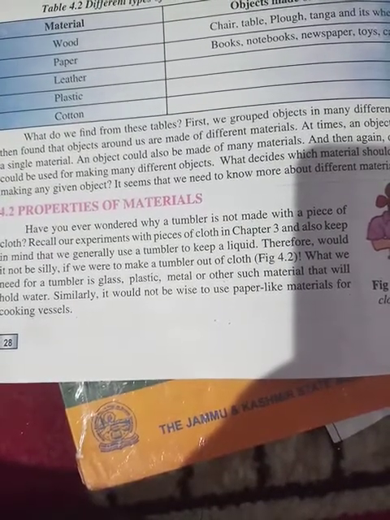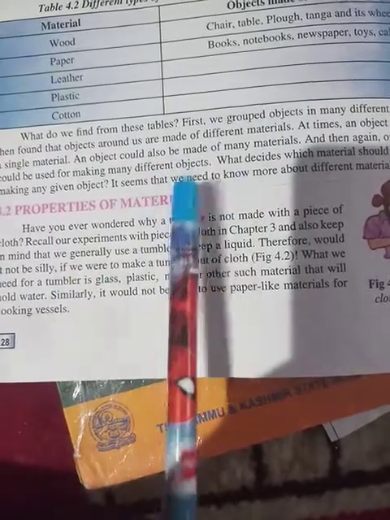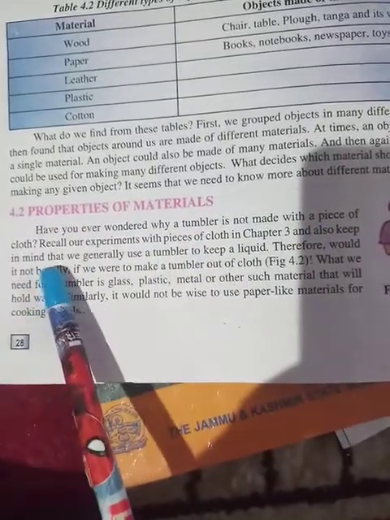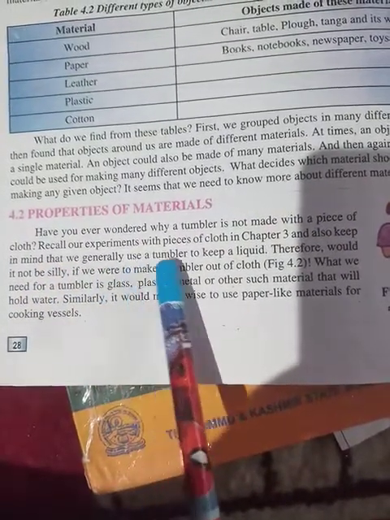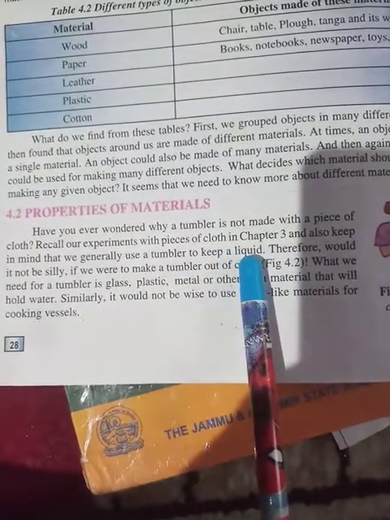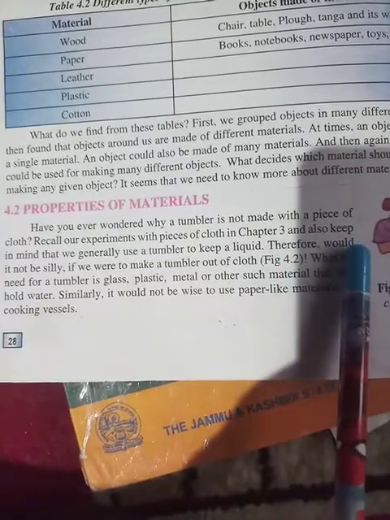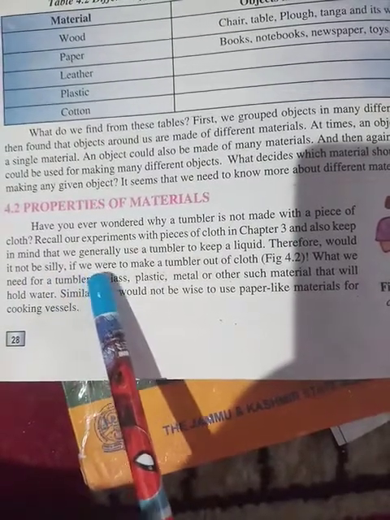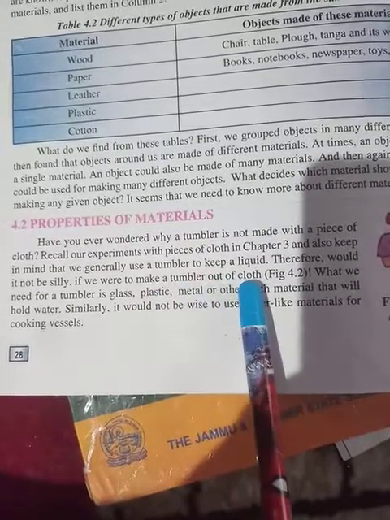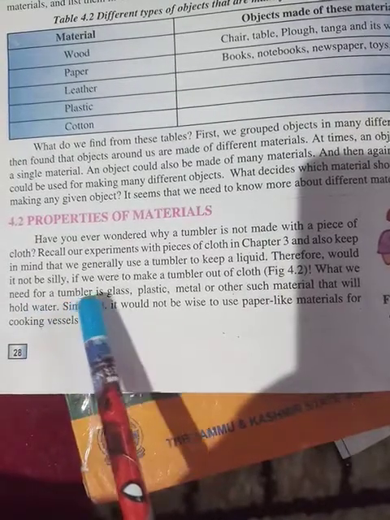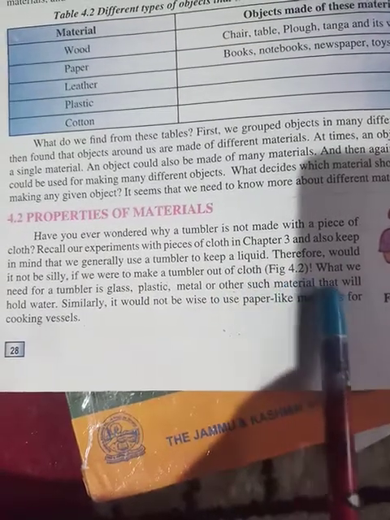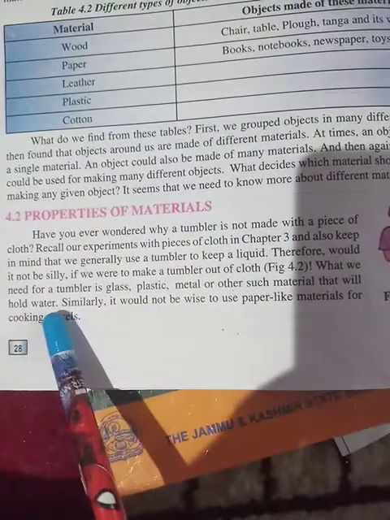Recall our experiments with pieces of cloth in chapter 3 and also keep in mind that we generally use a tumbler to keep a liquid. Therefore, would it not be silly if we were to make a tumbler out of cloth? What we need for the tumbler is glass, plastic, metal, or other such material that will hold water.